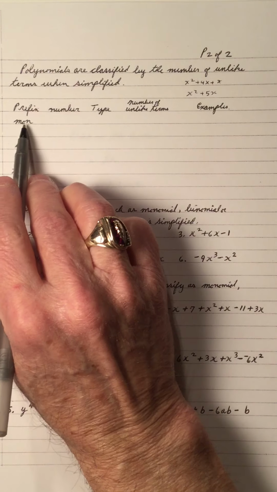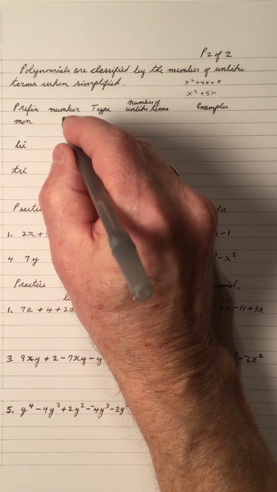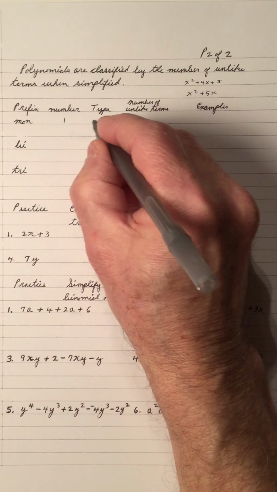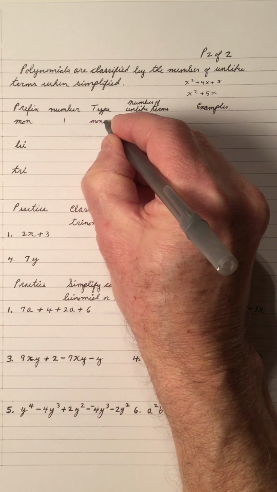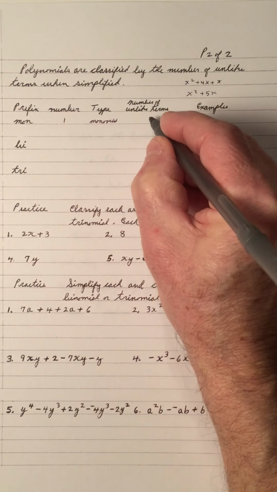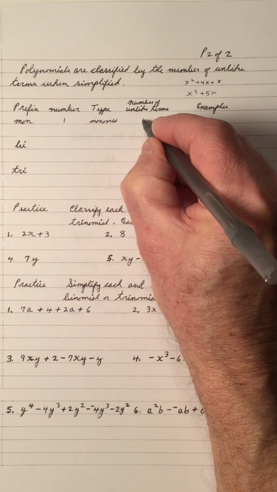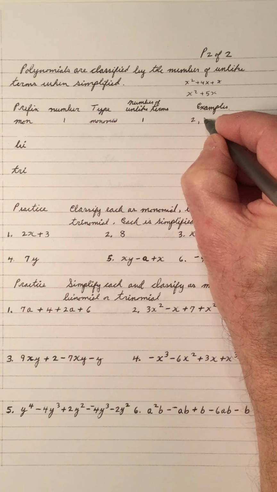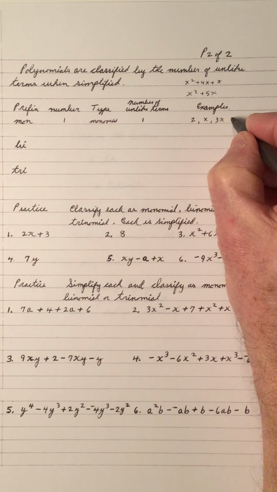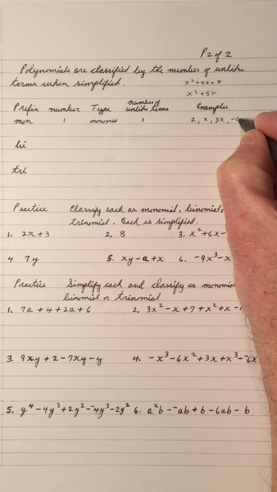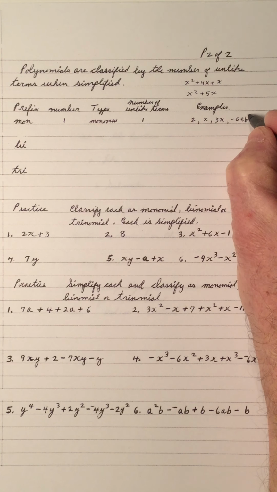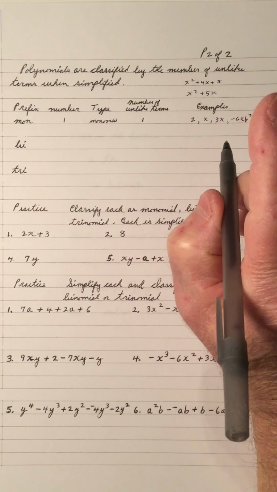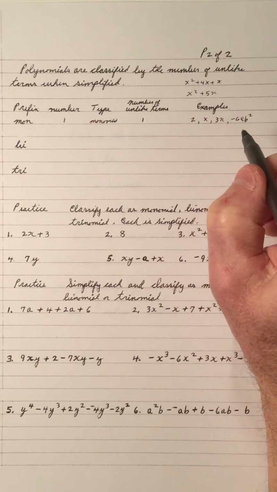The prefix M-O-N is mono, stands for 1. And that's a monomial, M-O-N-O-M-I-A-L. And the number of unlike terms in a monomial is 1. An example is a 2, or an x, or a 3x, or a negative 6ab squared. So they're monomials. A monomial is one term, no additions or subtractions.